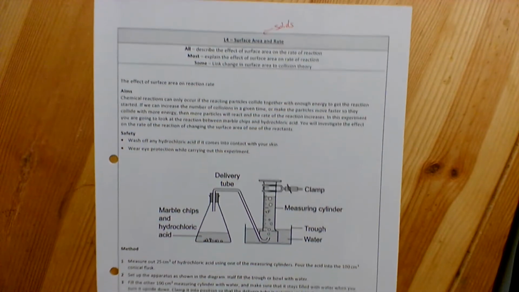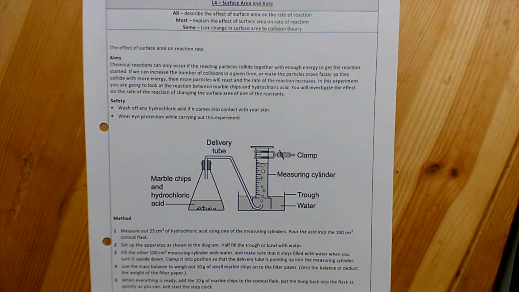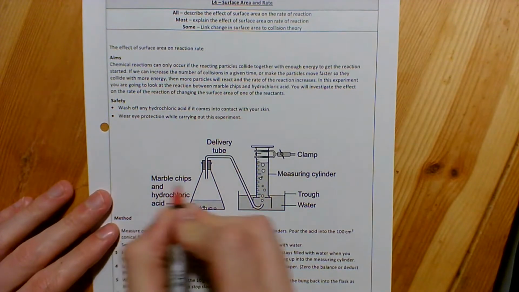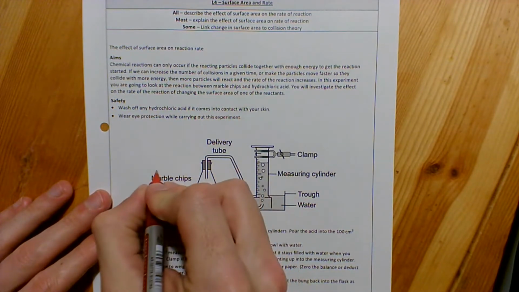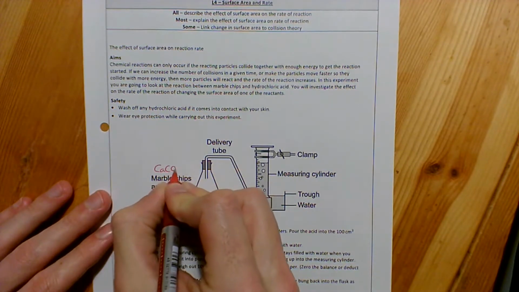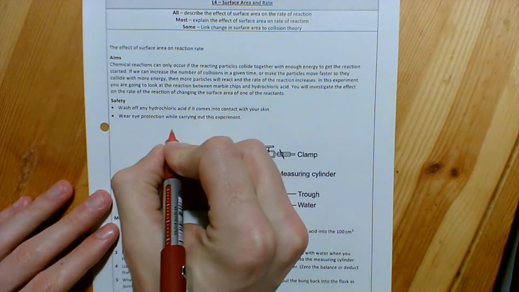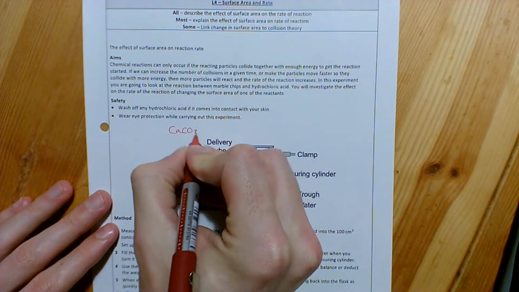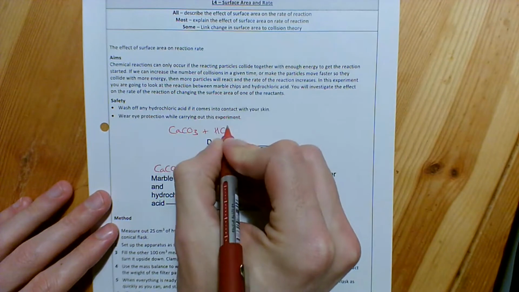So what we're looking at here is a setup that would allow us to measure the rate of a reaction and vary the surface area and observe the effect that changing that surface area has on the rate of reaction. So the actual reaction is marble chips reacting with hydrochloric acid. Now marble chips are calcium carbonate. So the reaction that's actually occurring here is calcium carbonate reacting with hydrochloric acid.